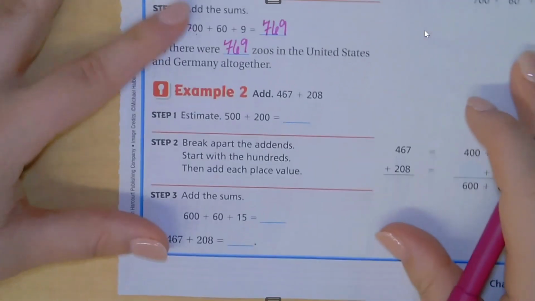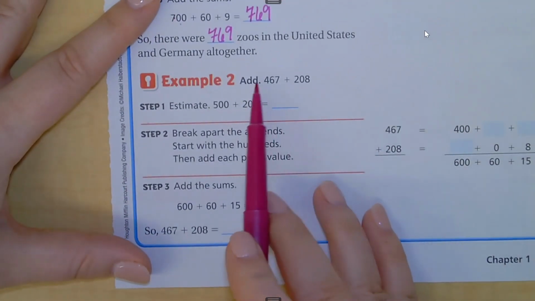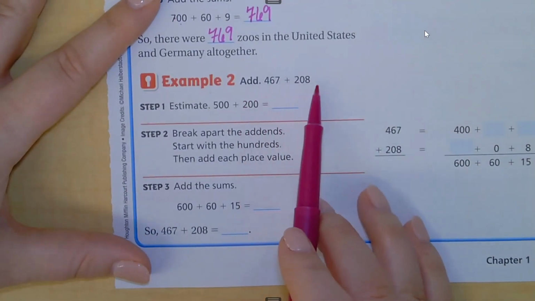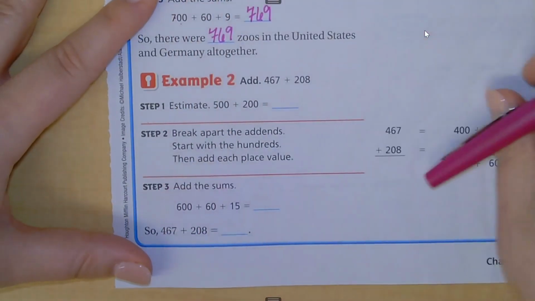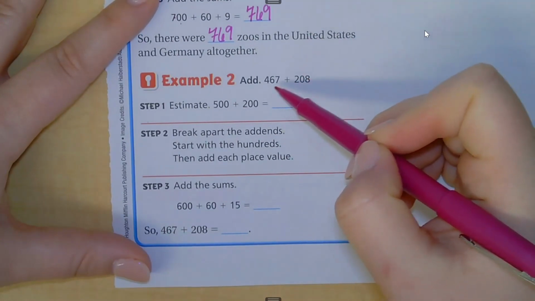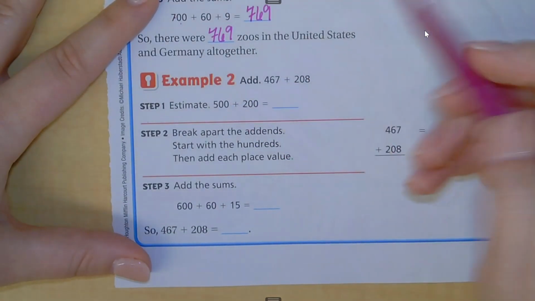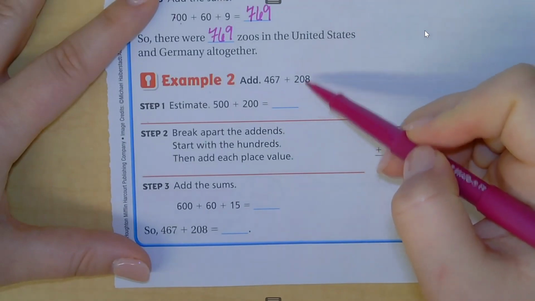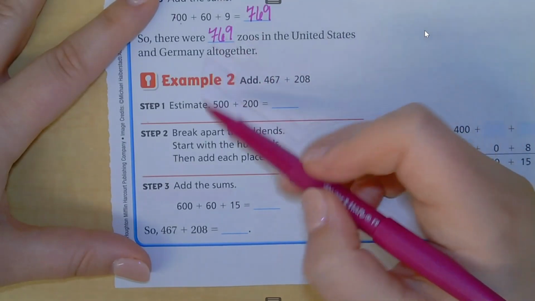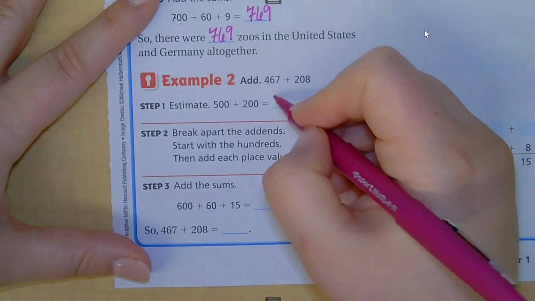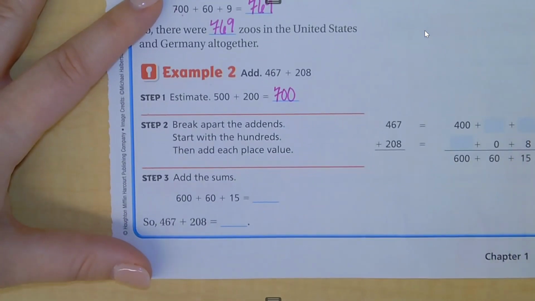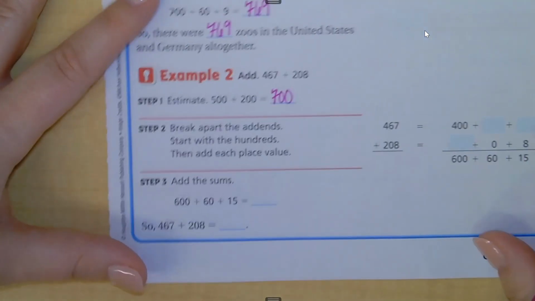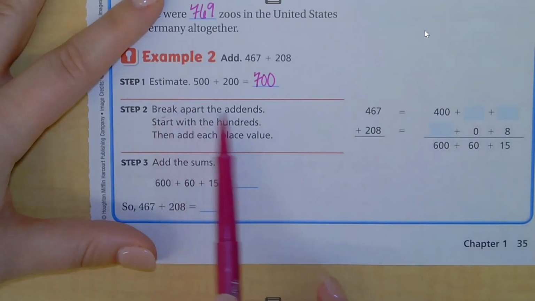All right, let's go to example 2. Add 467 plus 208. Estimate. Well, they rounded these again for you. Lucky ducks. Okay, so 467 rounded to the nearest hundred is 500. 208 rounded to the nearest hundred is 200. 500 plus 200 equals 700, which means our estimation is that our answer is going to be about 700. Next, we're going to break apart the addends. Start with the hundreds. Here we go.